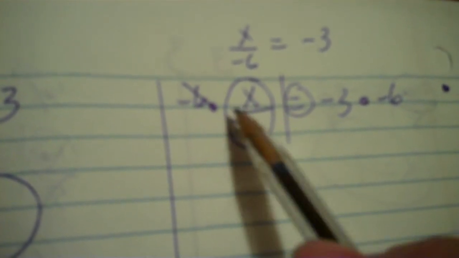So I times both by negative 6, because that's the one we want. We want the x by itself. So the times negative 6 and divide by negative 6, those cancel. When you times and divide something by the same number, they cancel. So I have x by itself. Over here, negative 3 times negative 6 is positive 18. That's the answer. Now I'm going to come up here, put 18. Now I'm going to take 18 divided by negative 6. And it's negative 3.